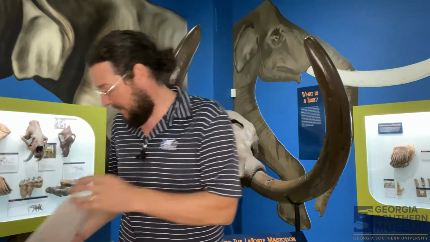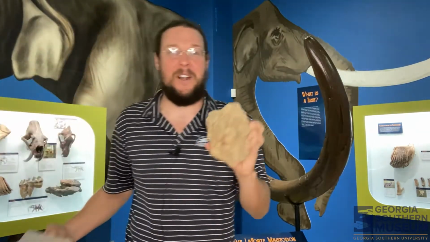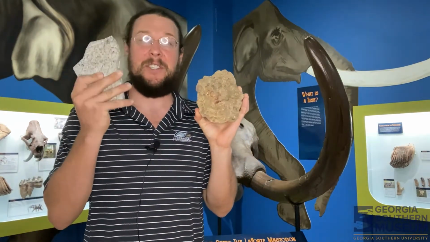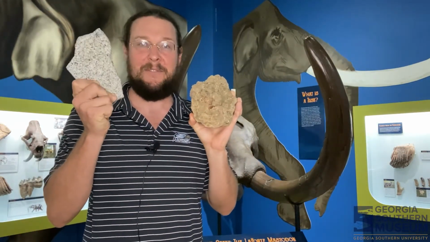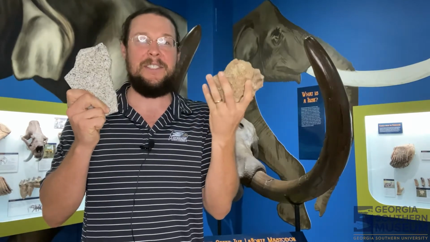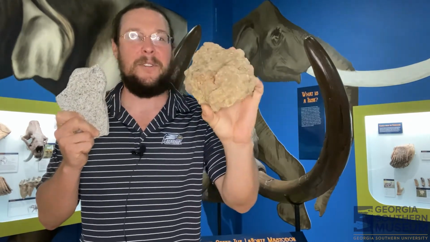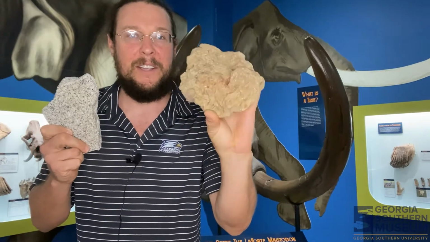So for example, I've got two different types of rock right here, two very different types. This is an igneous rock. This is a granite from Elberton, okay? And this is sedimentary rock. This is full of marine fossils.